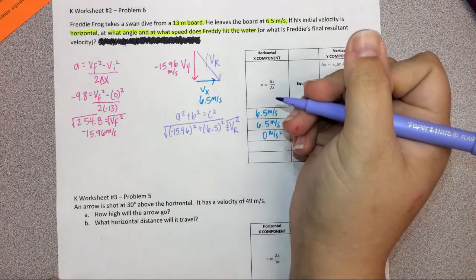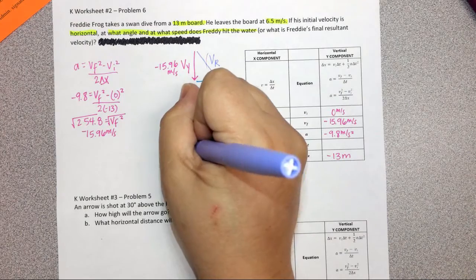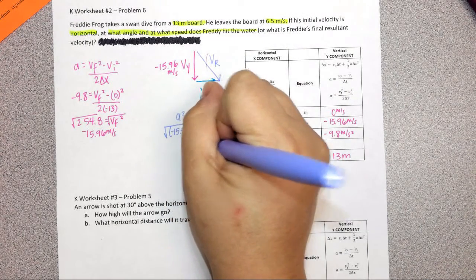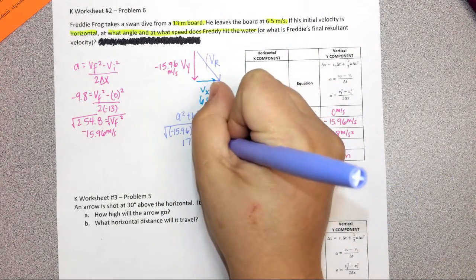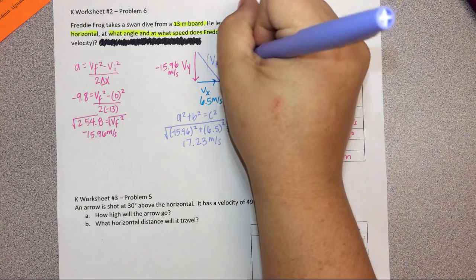Usually when I plug this in the calculator, I do the square root of the entire thing. Okay, so 15.96 squared plus 6.5 squared is 296.9716. So I can just go ahead and take the square root of that, and I will get 17.23 meters per second as my resultant velocity.